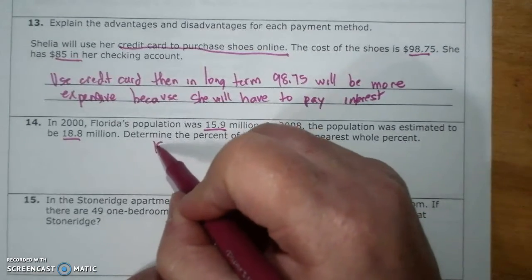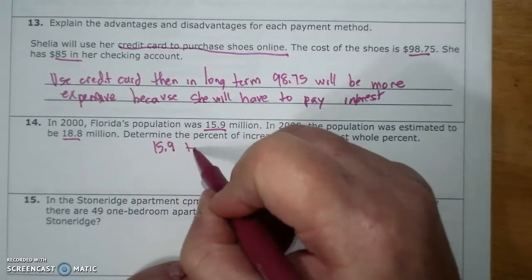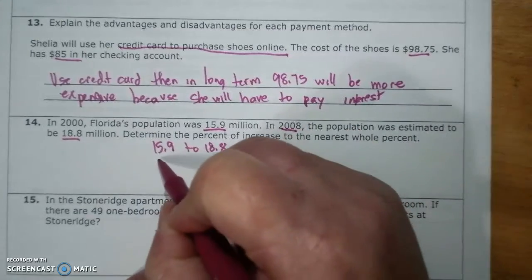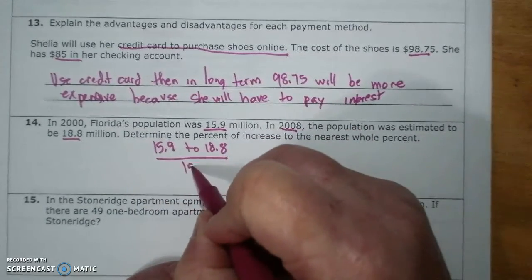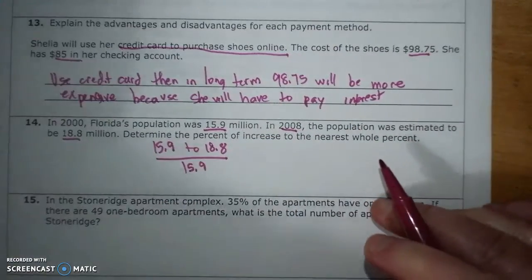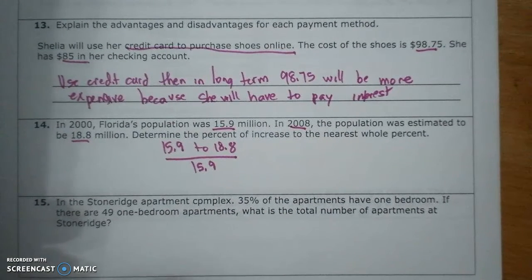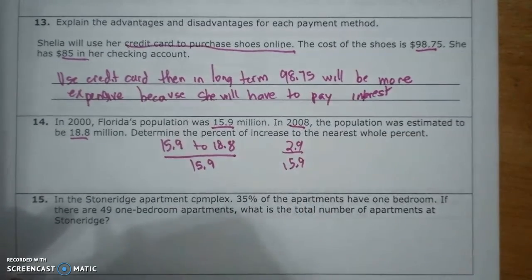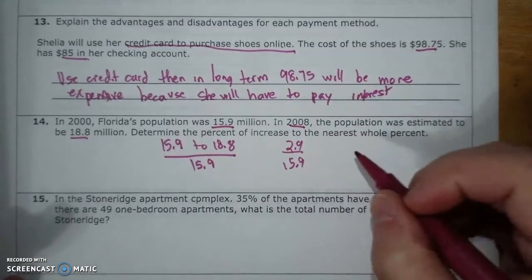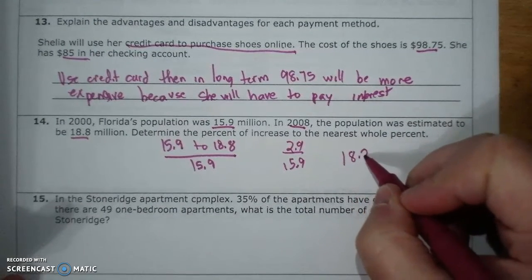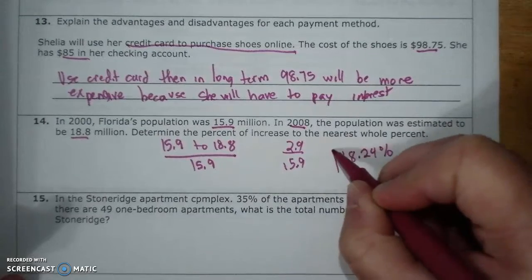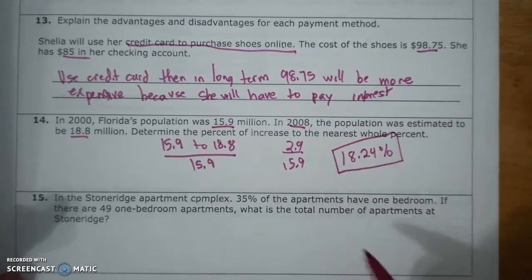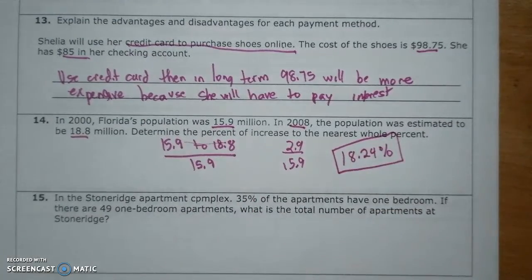So I go from 15.9 to 18.8, over the original of 15.9. 18.8 minus 15.9 is 2.9, over 15.9, which is 18.24%. So it's the change over the original.